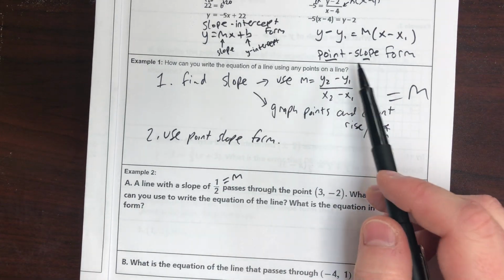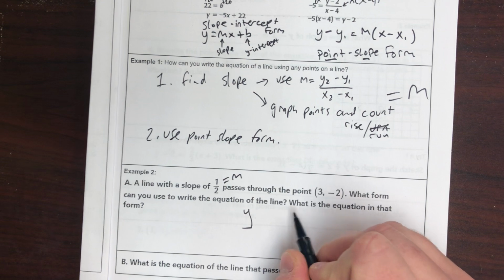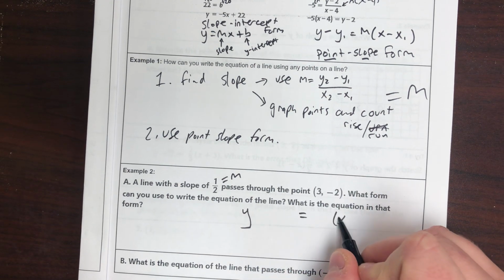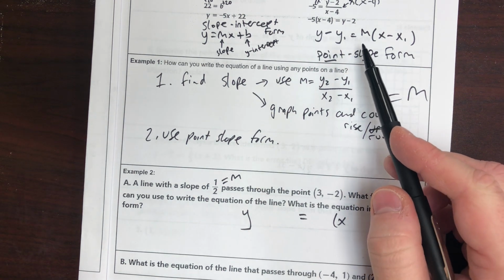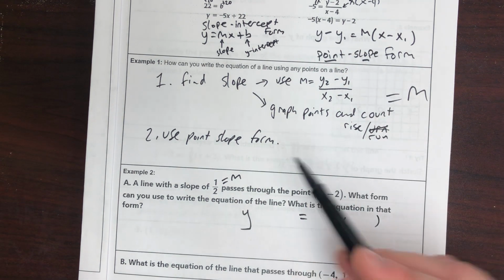So this is how point slope form works. Y stays there. X stays there. Guess where the slope goes? In the m spot. What's our slope? 1/2.